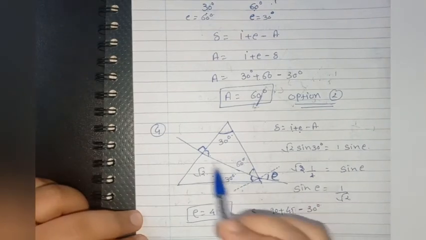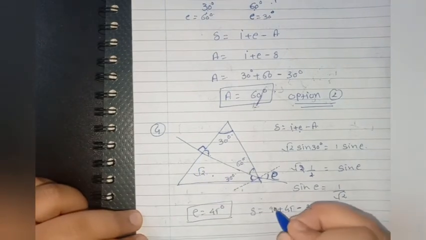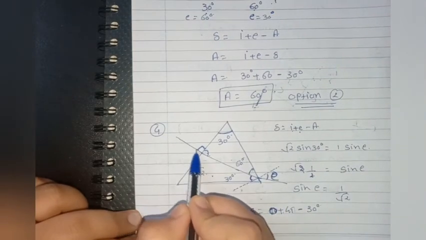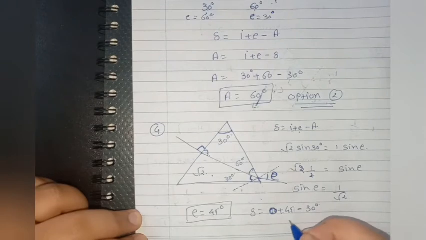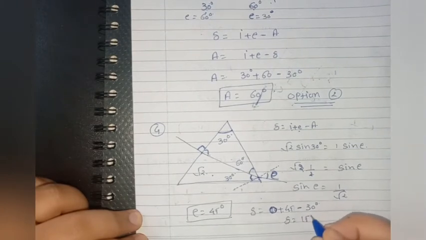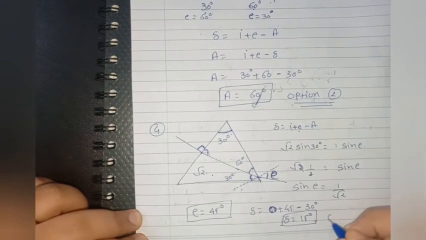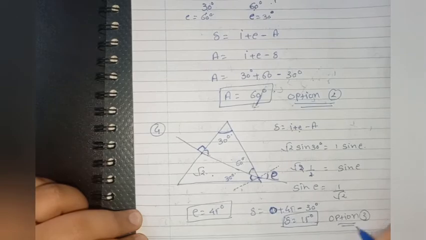Here the light rays incident normally, so angle of incidence will be 0, as the angle with normal is 0 degree. So delta is equal to 15 degree. So option 3 is correct option.